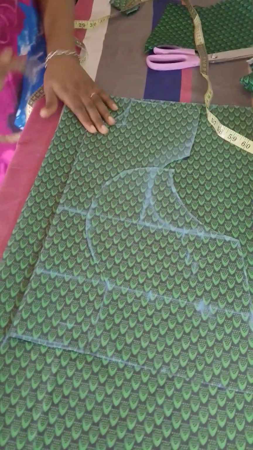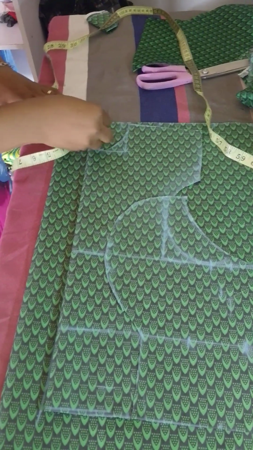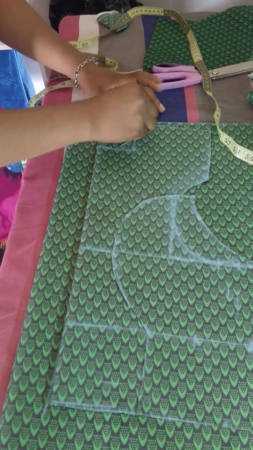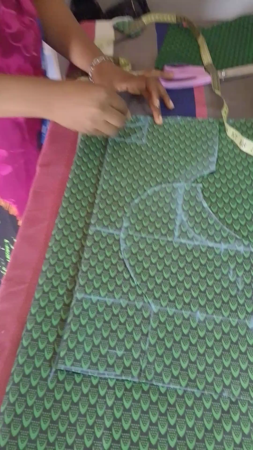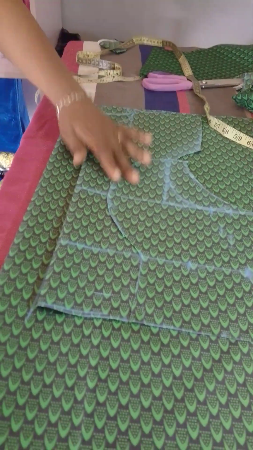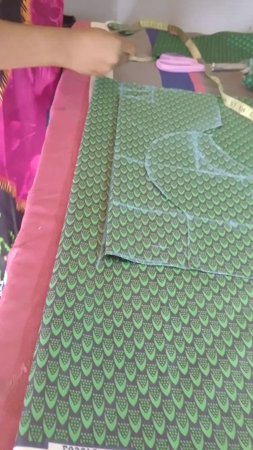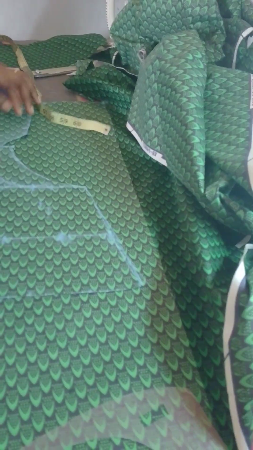Okay, now the neck, I'm going to come down by 1 inch. So I'm going to connect it, 1 inch. So I'll just trace it. Okay, I'm going to trace it.